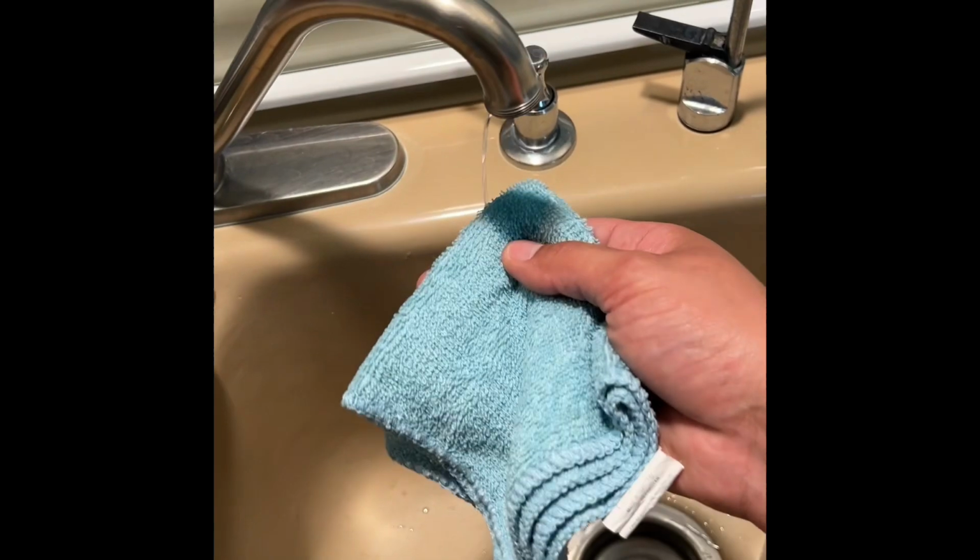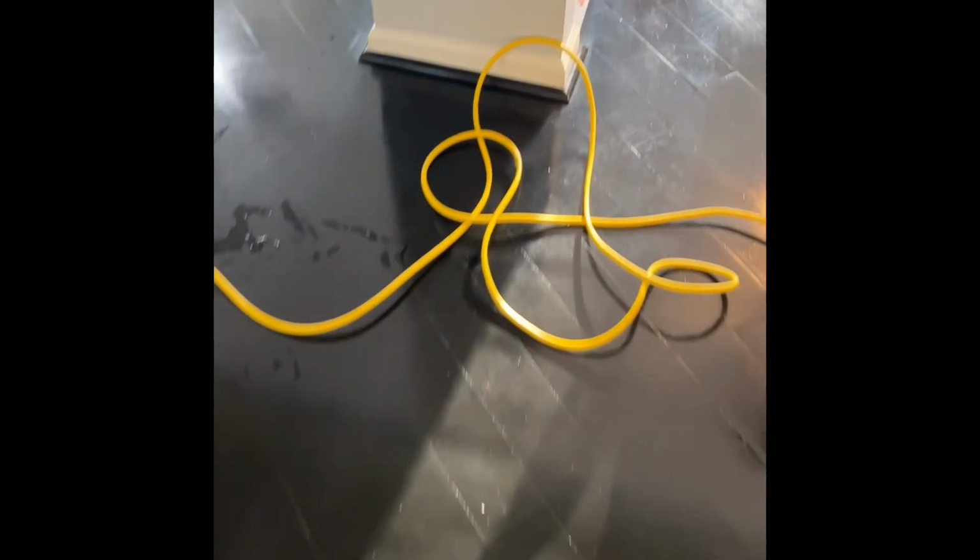And if you're curious about this, guys, if you want to test your floor to see if there's soap on it, I'll show you how you can do it. Put a little bit of water on a rag, and go to where you think there's soap.